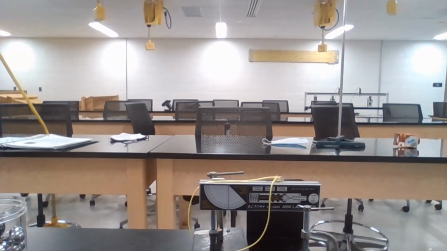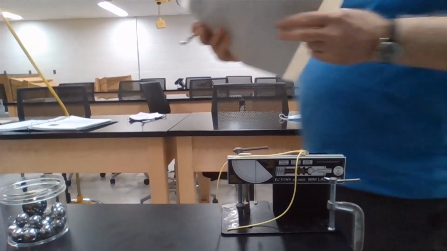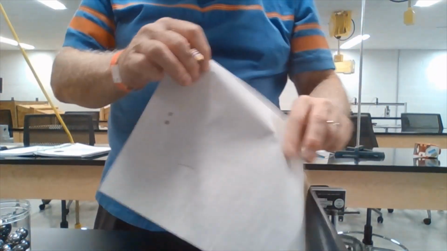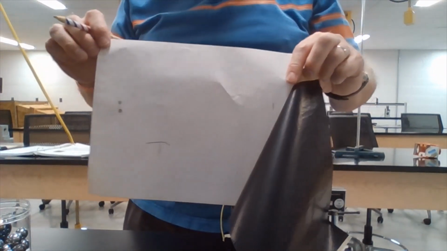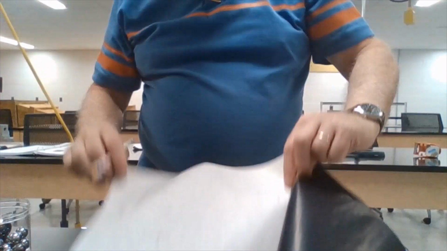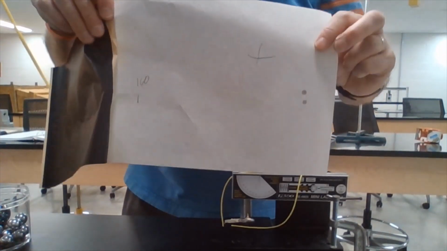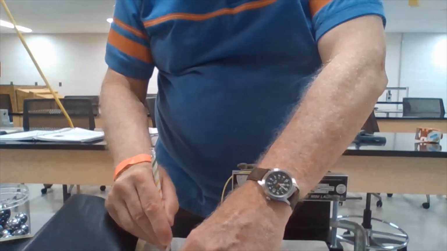Now, let me just show you what this sheet will look like when we get done with it. Okay, I marked the 100. Oh, it hit twice there. Look at that. There's 2 shots that are dead on repeatable. Okay, because remember, we're measuring from here. This was 160. This was 160. You can see I've marked it right there.